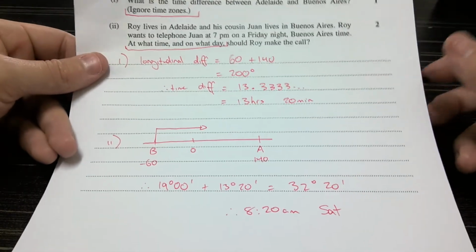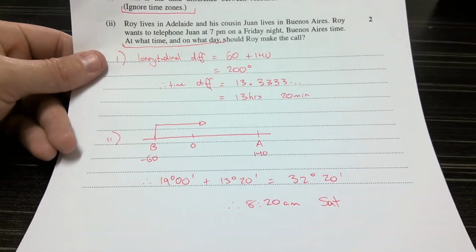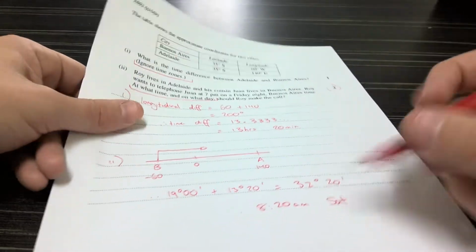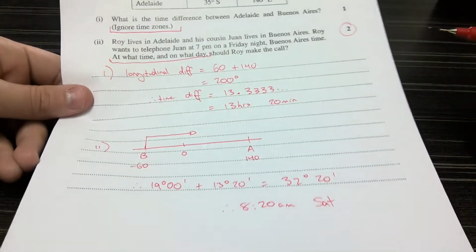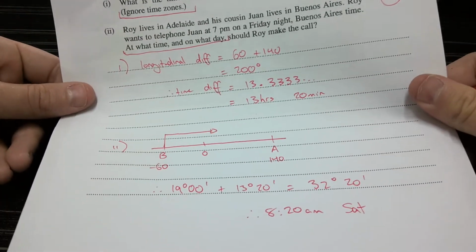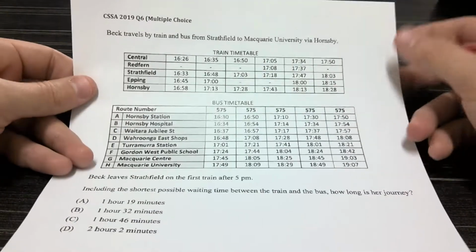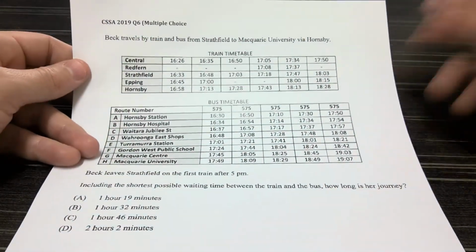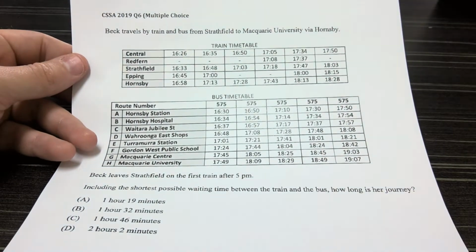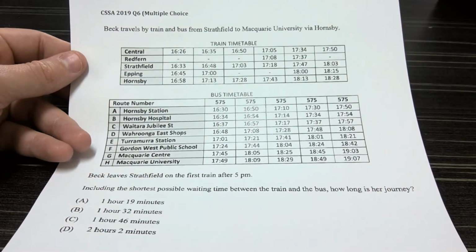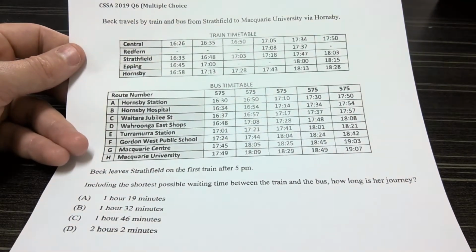Okay, and the question is saying at what time and what day. So if the question is asking you what day, make sure you say what day. That's what the 2 marks are for: 1 mark for the time, 1 mark for the day. Okay. And then lastly, I know I kind of want to focus on HSC questions, but I think it's worthwhile we look at a timetable question, and this was a good one for it.